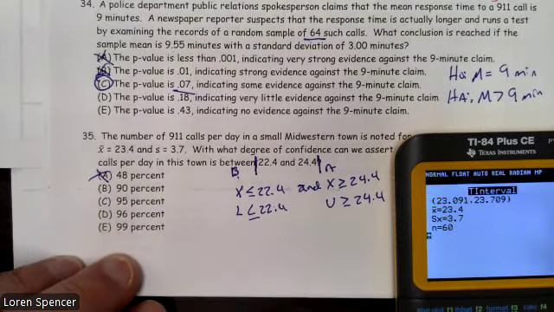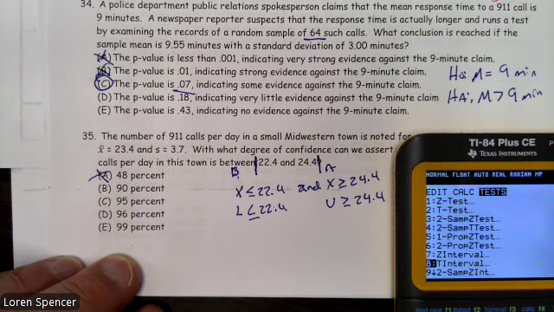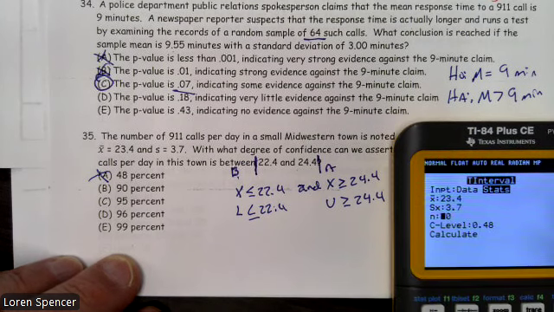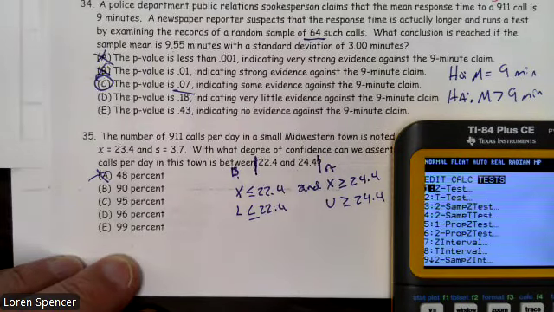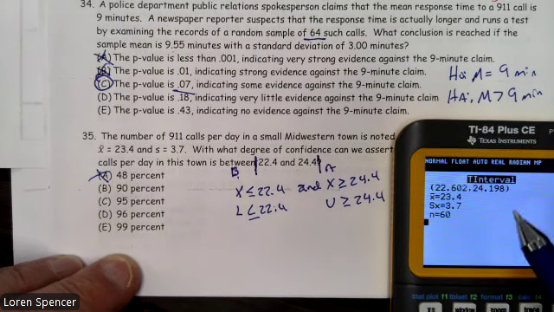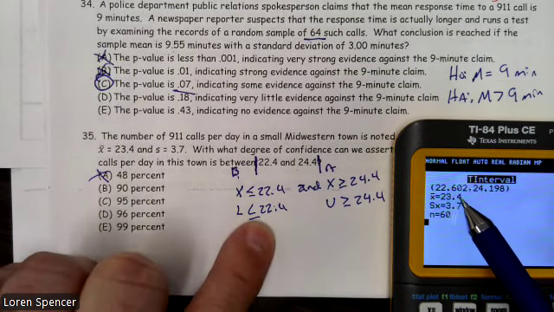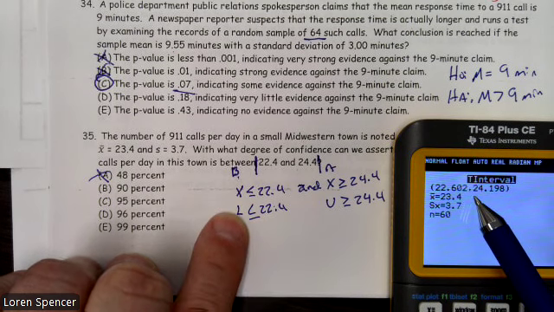We go to stat test, we rerun it. We have all that information in there. Only have to change one thing, the confidence level to 0.90. Oop, I went too fast. Hit the button too many times. And we have 22.6 to 24.18. Oh, we're definitely below on this one.